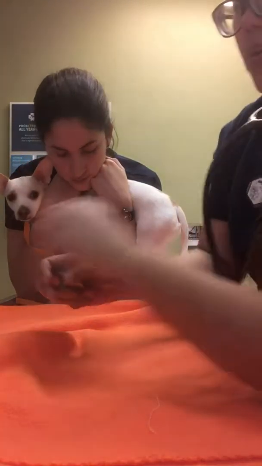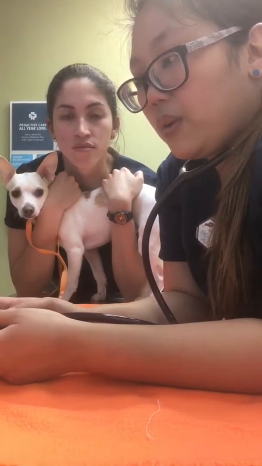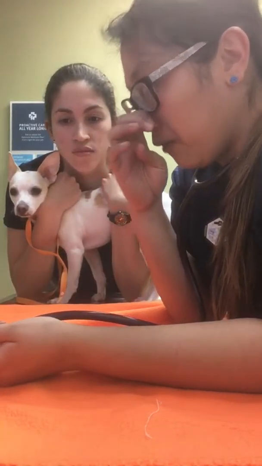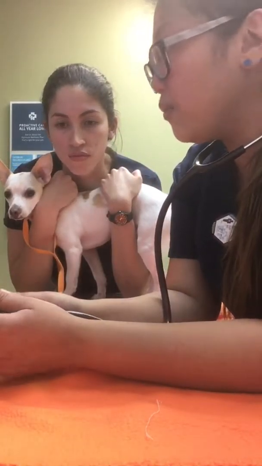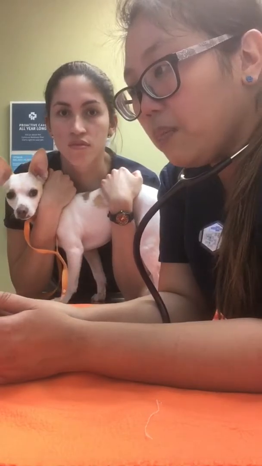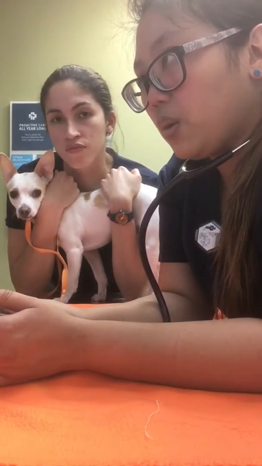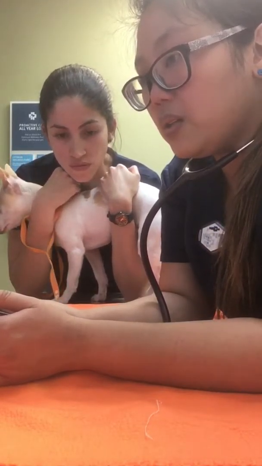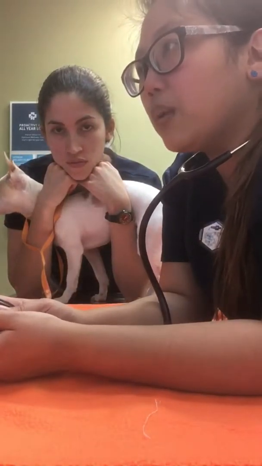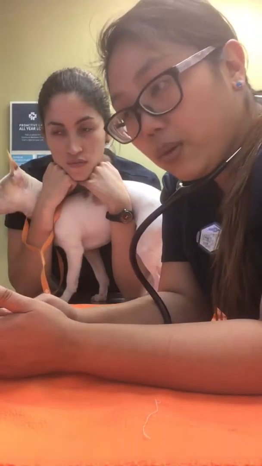So what I would do for the temperature is have Desi, my assistant here, hold Gizmo for me, and we're going to perform a rectal temp. Usually the normal range is between 99 to at least 102.3. Anything above 102.3 would be considered a fever.